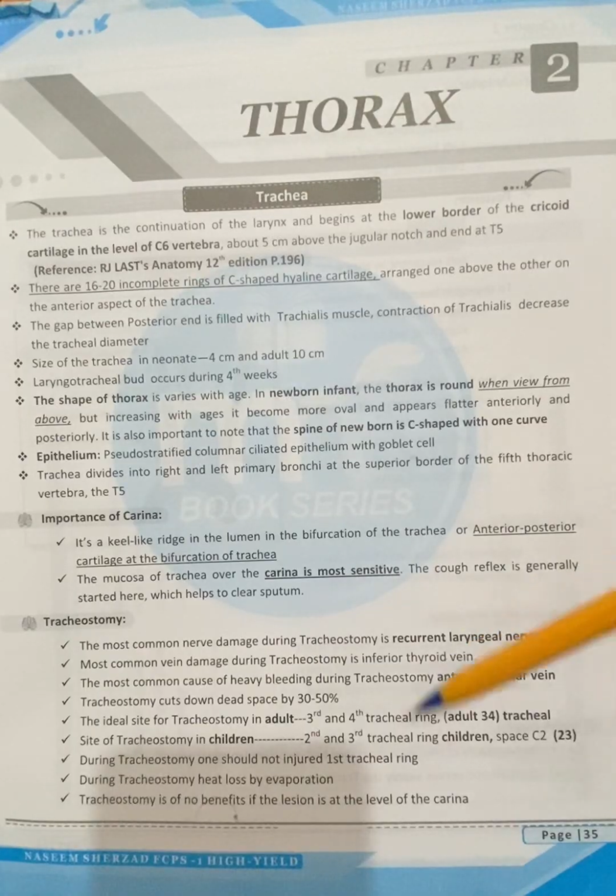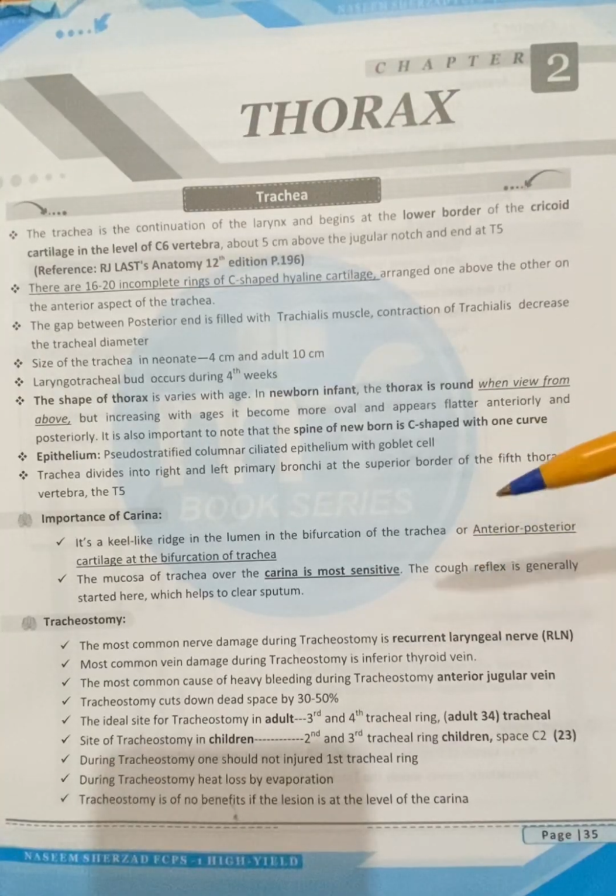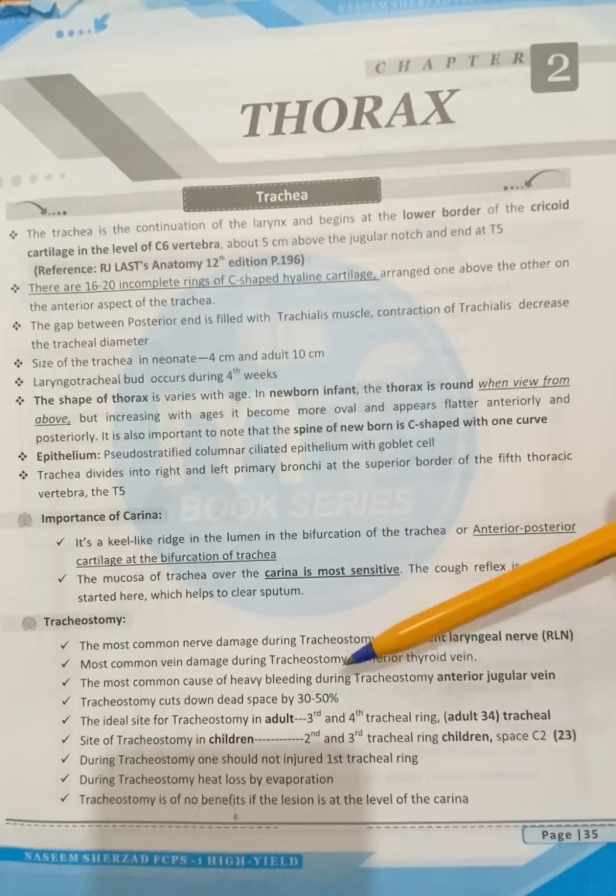Now the tracheostomy topic is big, and there is some confusion. They can ask about nerve injury or vein injury. If they ask what the most common nerve injury during tracheostomy is, that should be the recurrent laryngeal nerve. If they ask what the most common vein injured during tracheostomy is, that is the inferior thyroid vein.